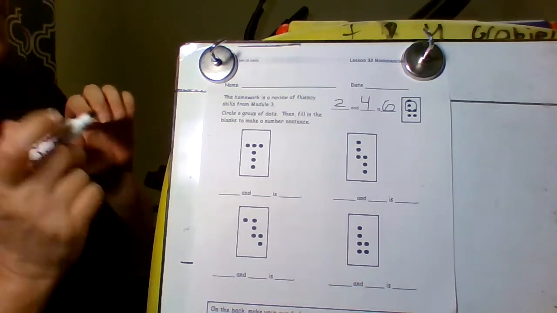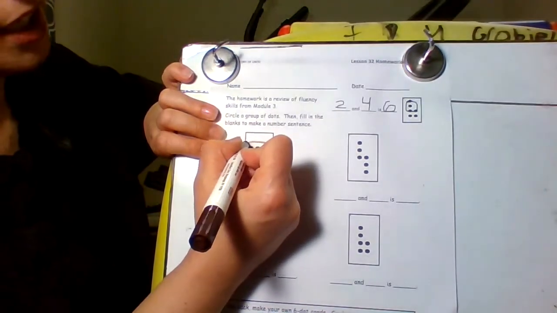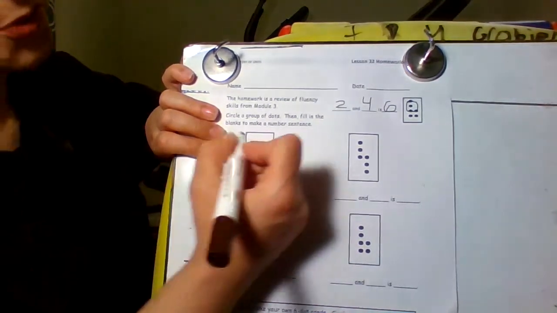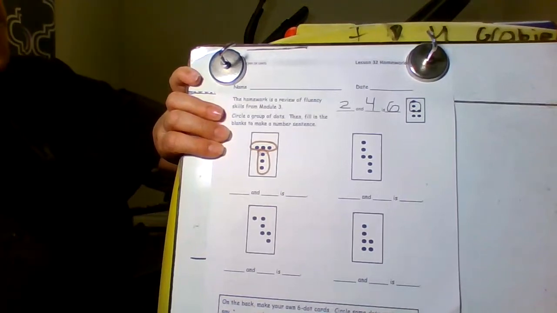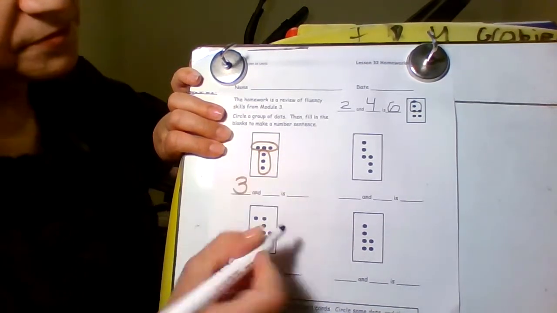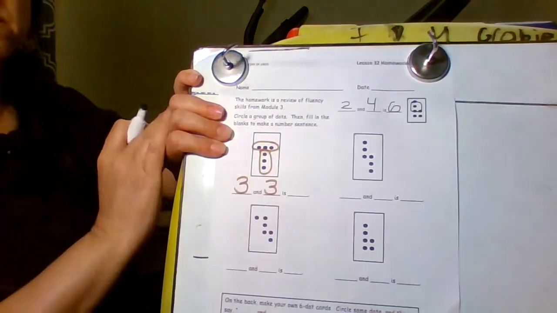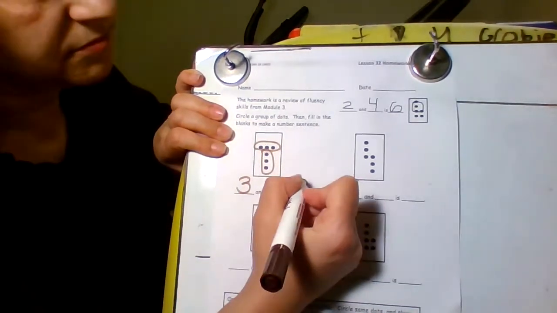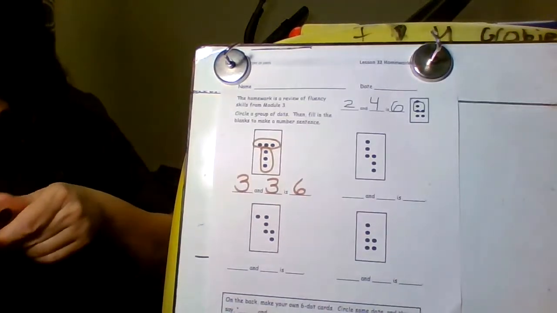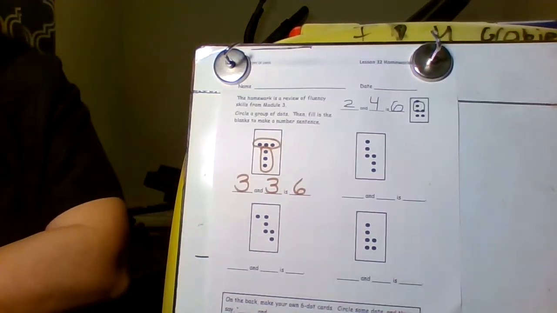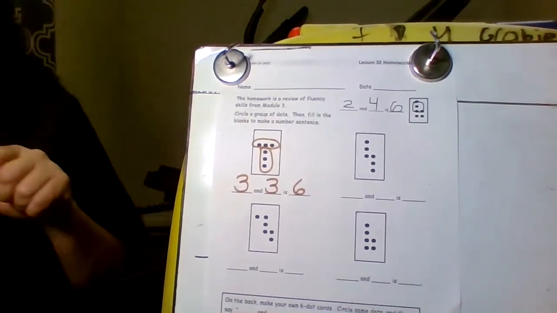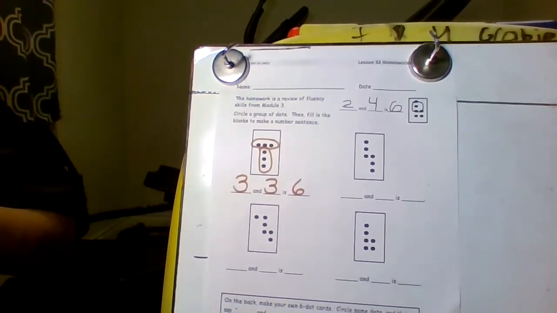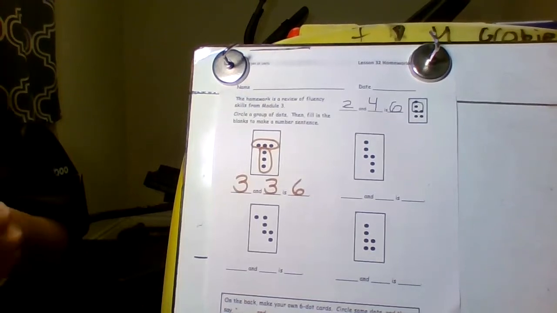Do you see it? I see 3 and another 3. Great. I know that 3 and 3 is 6. Perfect. No problem there. Let's look at the next one. Alrighty. What's another way that we can make 6?